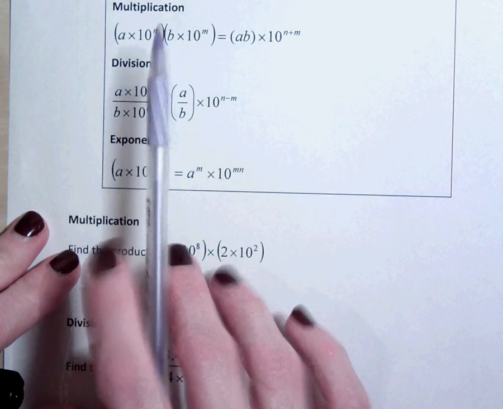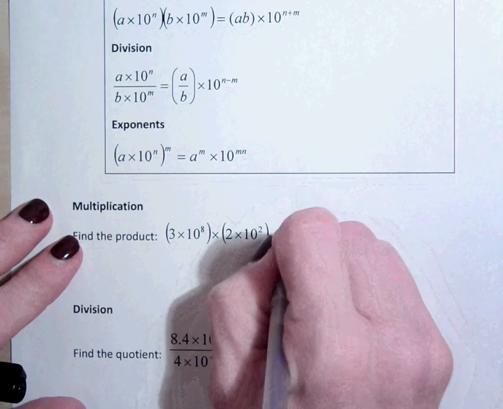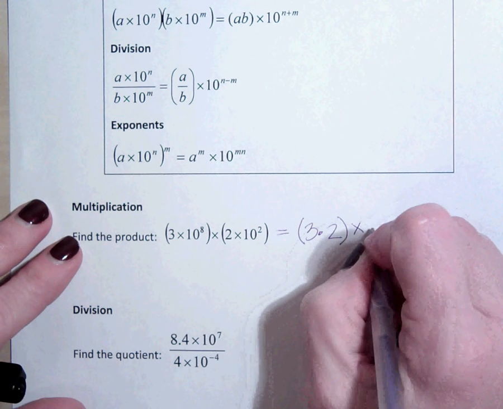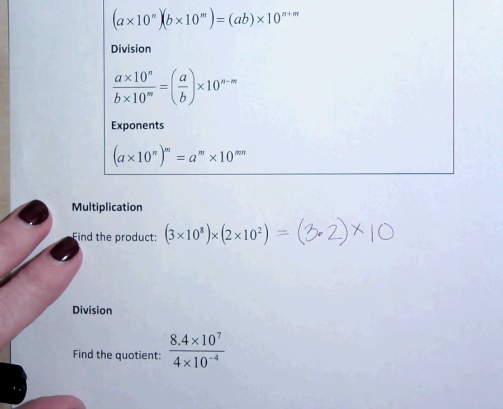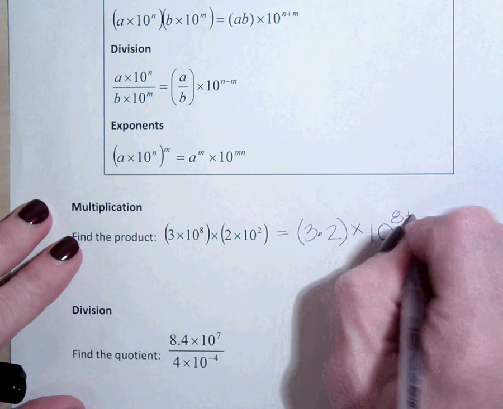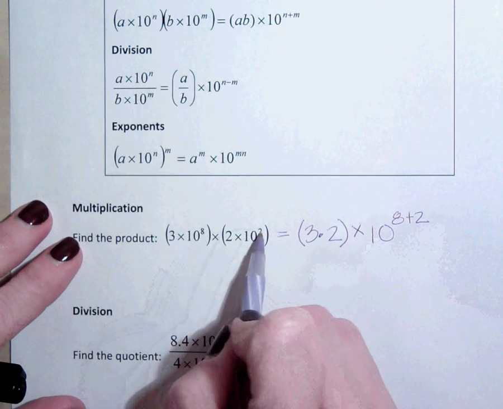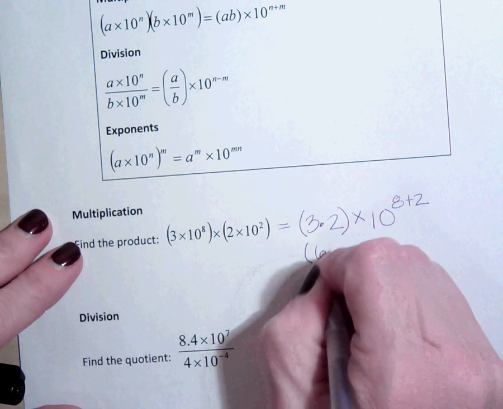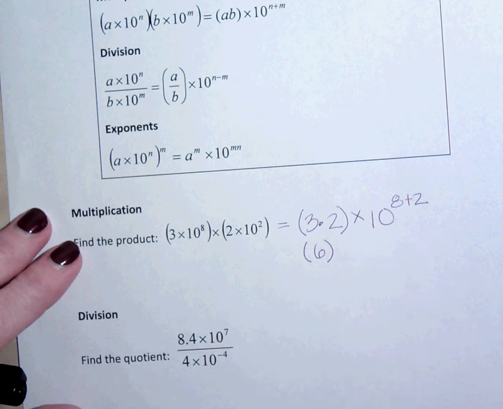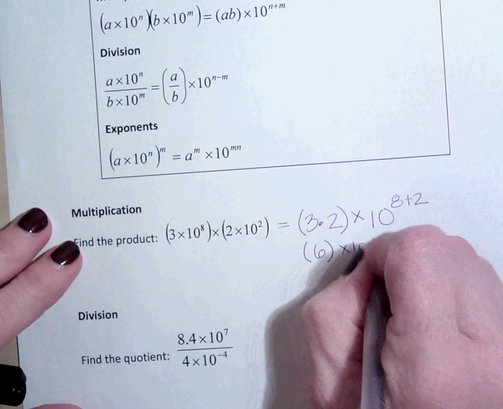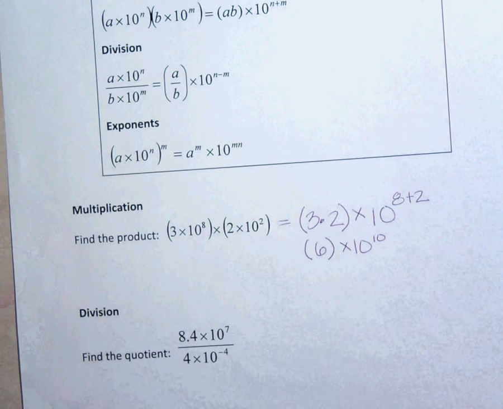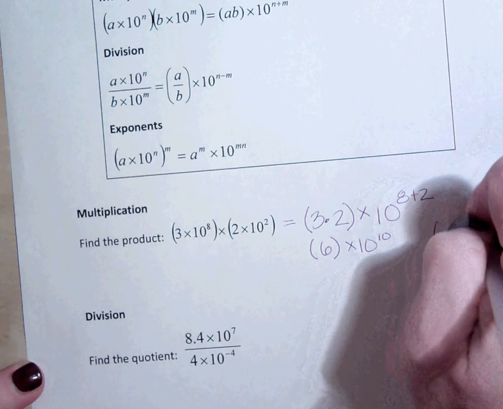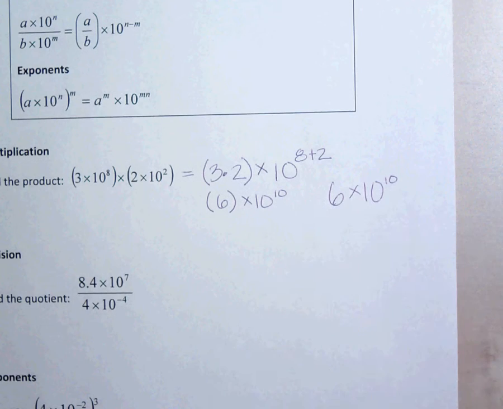Going back up here, this tells us to do the constants. So in this case, 3 times 2 times 10 to the power. In this case, it's going to be 8 plus 2. So 10 to the 8th times 10 squared gives me 10 to the power of 8 plus 2. So 3 times 2 is 6 times 10 to the 10th power. And we're going to leave our answer in scientific notation. So this is 6 times 10 to the power of 10.